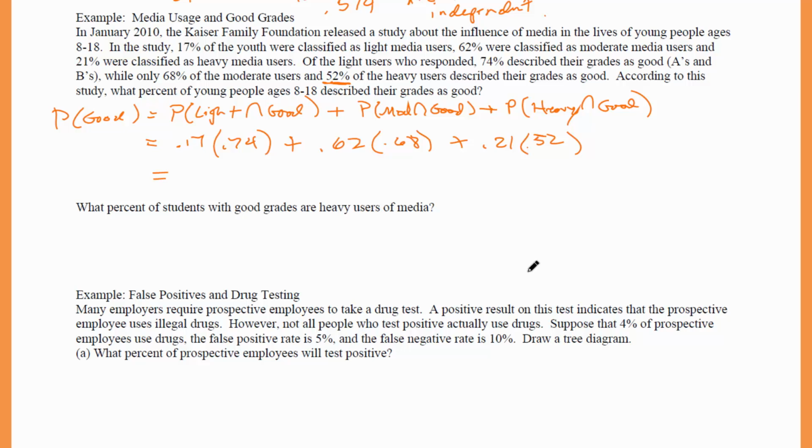Did you get it? I got 0.6566. I hope you got the same thing. If you did not, either me or you typed it into our calculators wrong. So there you go. What percent of students with good grades are heavy users of media?